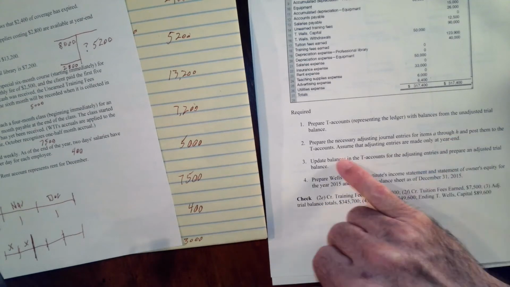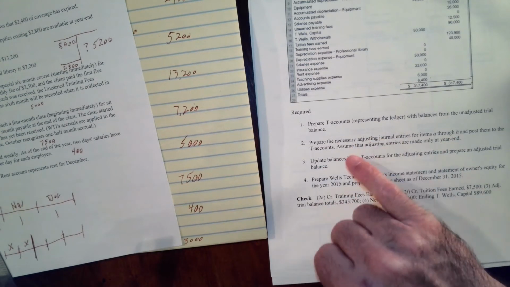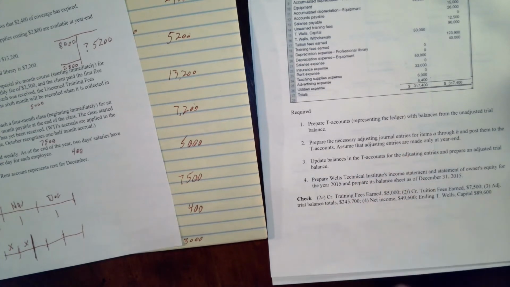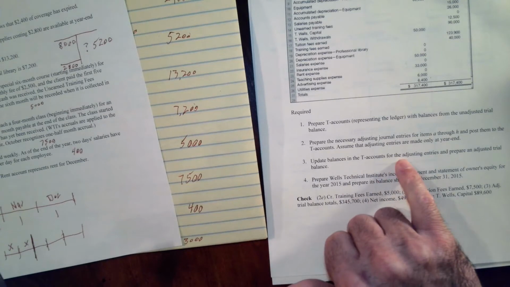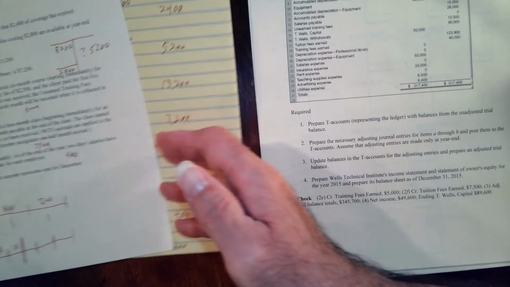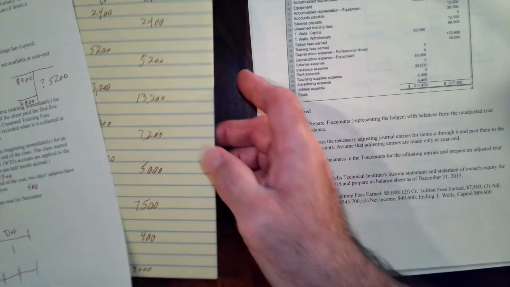Anyways, post the adjusting journal entries to the T accounts. Assume that adjusting entries are made only at year end. Update the balances of the T accounts and prepare an adjusted trial balance. So we're going to do this one step at a time here.